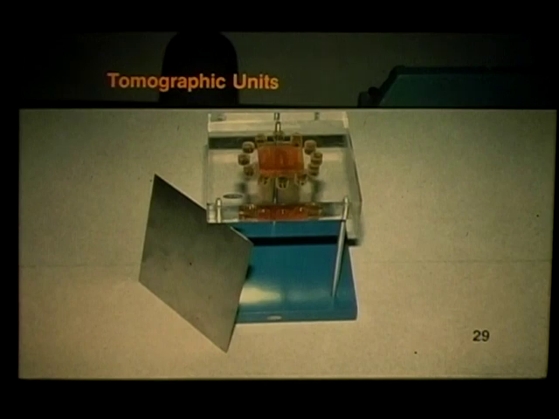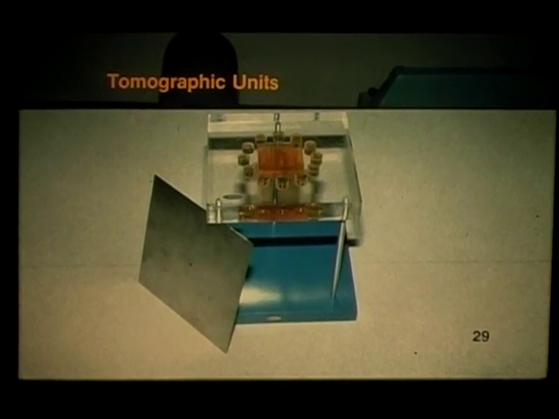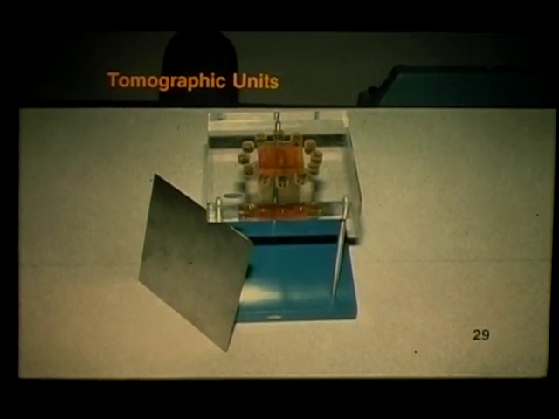Number 29. For tomographic units, tests should be performed for KVP and timer accuracy, MA linearity, beam alignment, half-value layer, exposure reproducibility, and focal spot size consistency. These tests were described in Lesson 2. In addition, a tomographic phantom and a steel aperture plate are needed to test the accuracy of this specialized equipment.